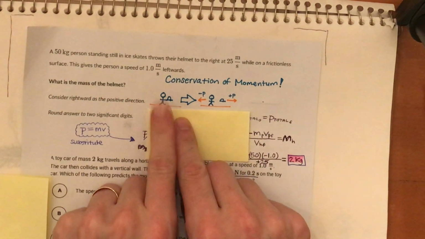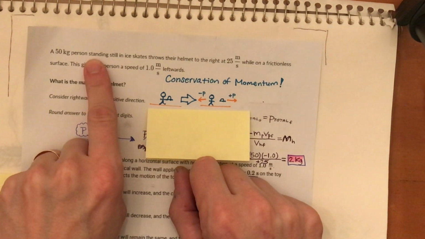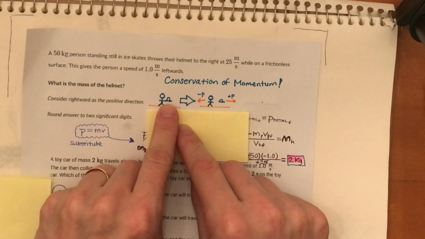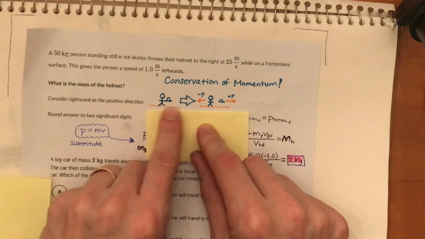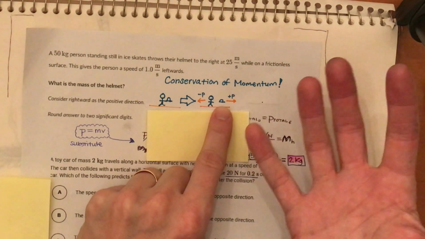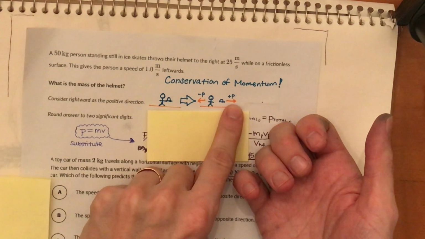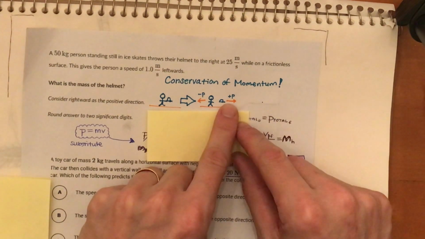So we start with a person, they're at rest, they're standing still, right? And they're holding this little helmet thing. Now, afterwards, they throw the helmet to the right. Now, momentum-wise, the helmet gains positive momentum if we say positive is to the right.